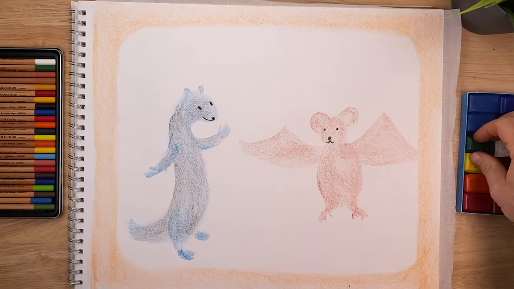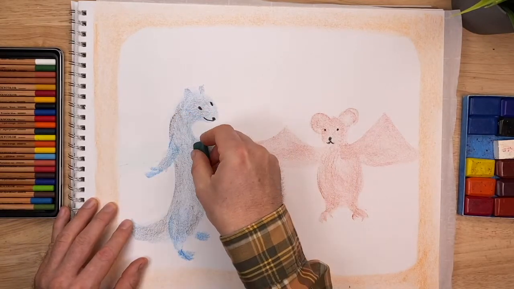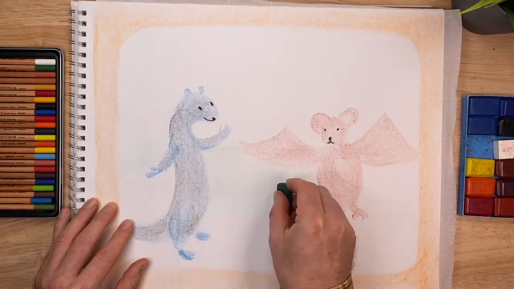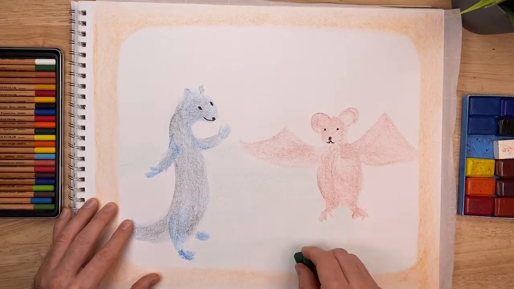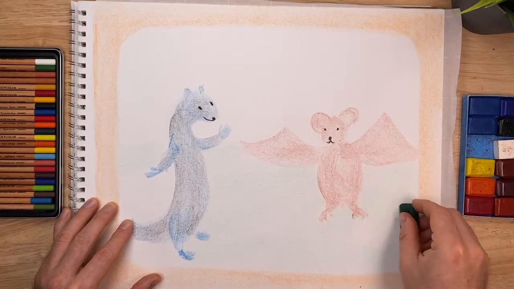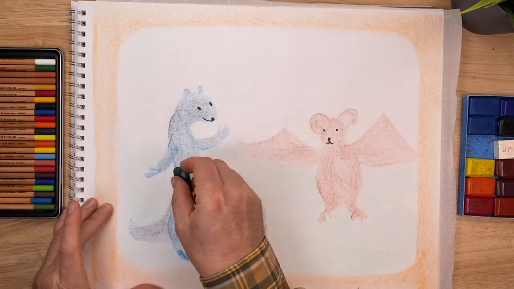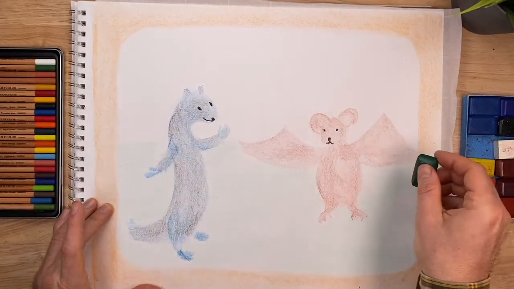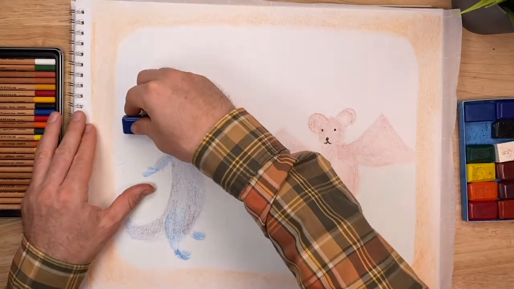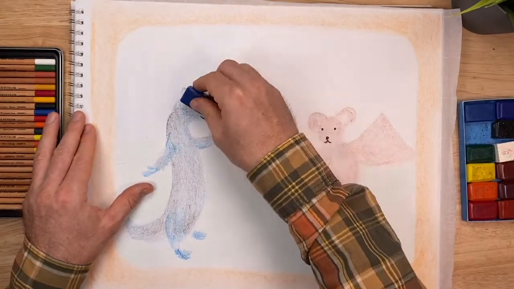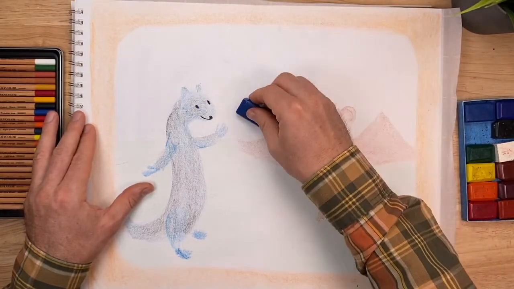Now we'll just fill in a little bit of background. This lovely thing about block crayons is that it's so easy to apply lots of color. Quickly. And because my weasel is blue, I'm going to do the blue very light in the sky.